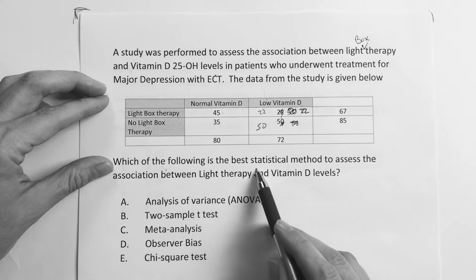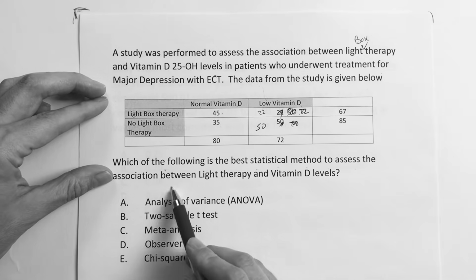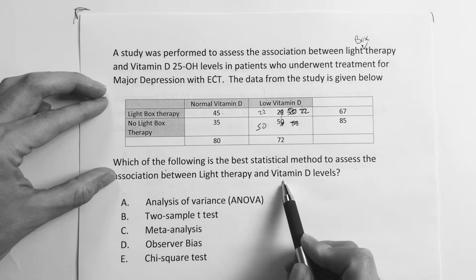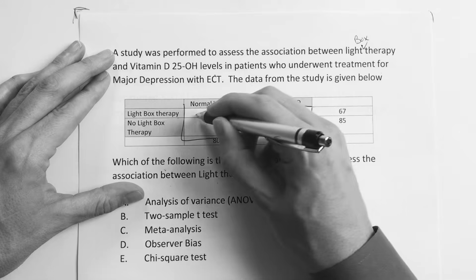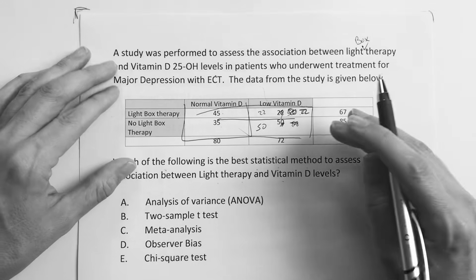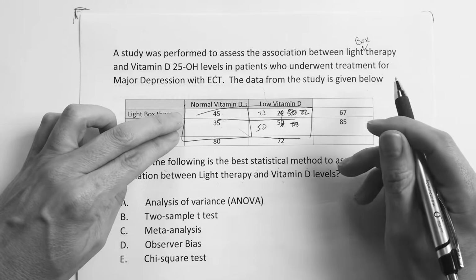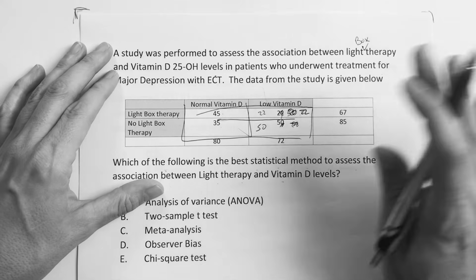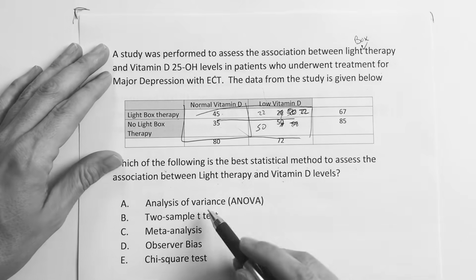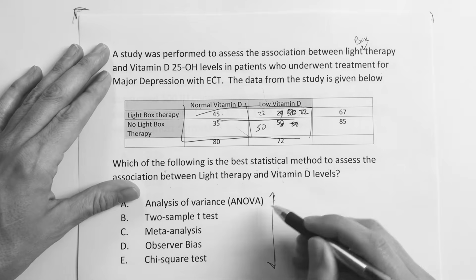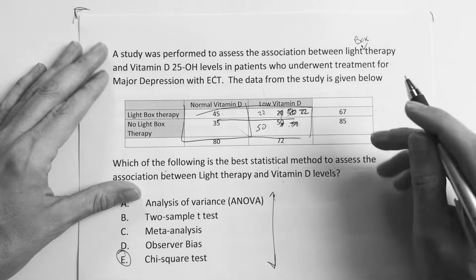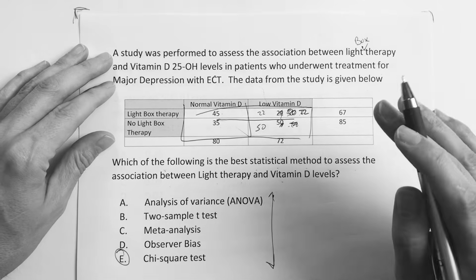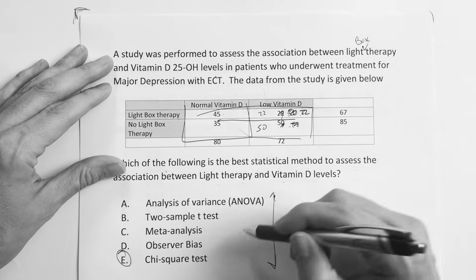Which of the following is the best statistical method to assess the association between light therapy and vitamin D levels? So again, if I see a 2x2 table and they ask me to compare that data, and they're not asking me about sensitivity, specificity, probability, all that kind of stuff, because that's easy, right? If my answer choices are these, and I see a box, I'm going with chi-squared. Now there might be a fancier way to do this, but if you just want to get through step 1, step 2, step 3, this will work.